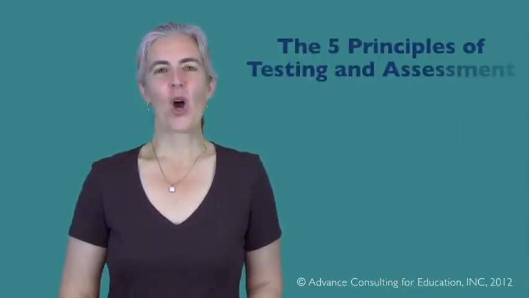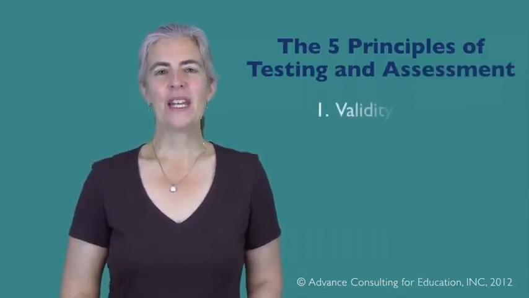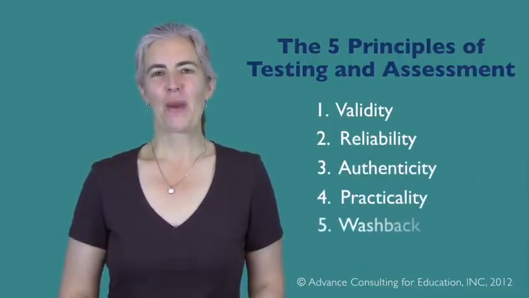The next thing I want to tell you about then are the principles of testing and assessment, and the principles apply equally to both testing and assessment. There are 5 commonly recognized principles. These are validity, reliability, authenticity, practicality, and washback.